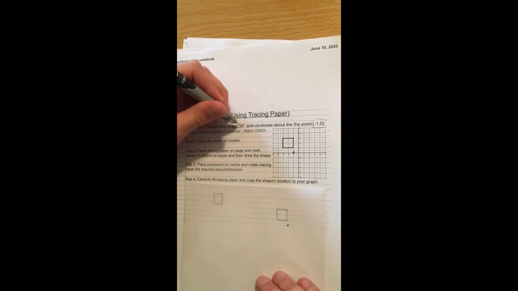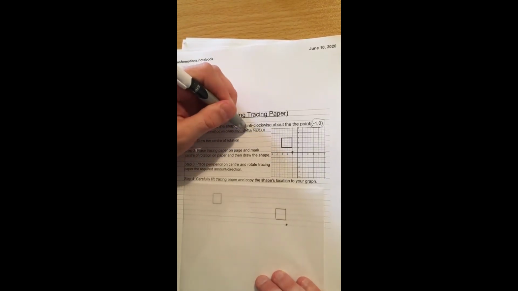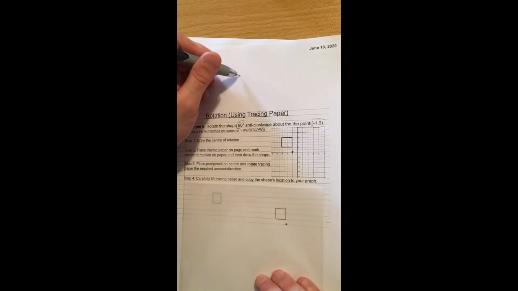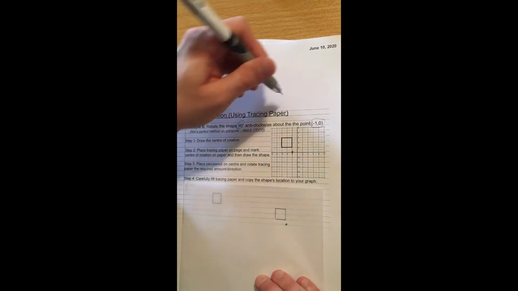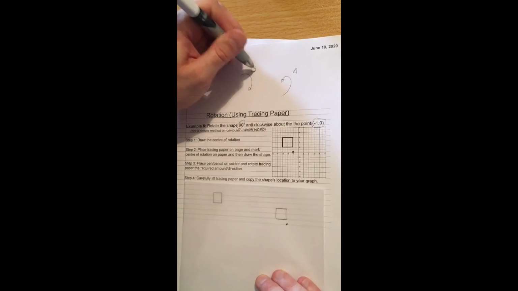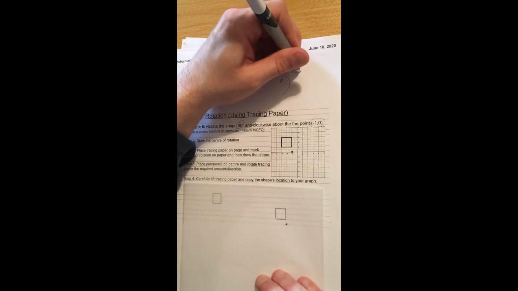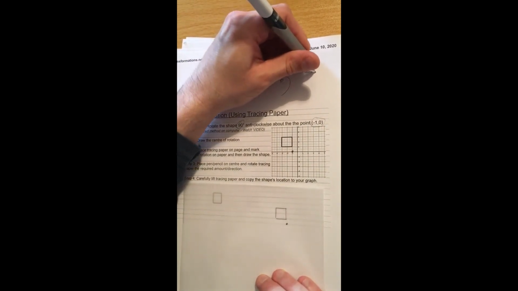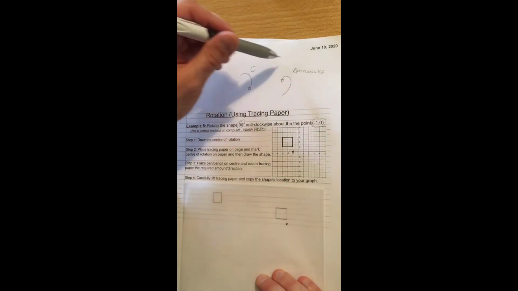So now we're going to place our pen or pencil on the center and rotate the tracing paper the required amount and direction. Well, what's the required amount? 90 degrees. And we're going anti-clockwise. So remember, anti-clockwise, well, if a clock goes this way, then anti-clockwise is the opposite way. Right? So we're looking for this situation here.